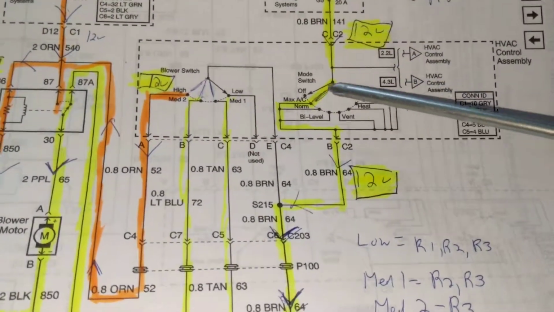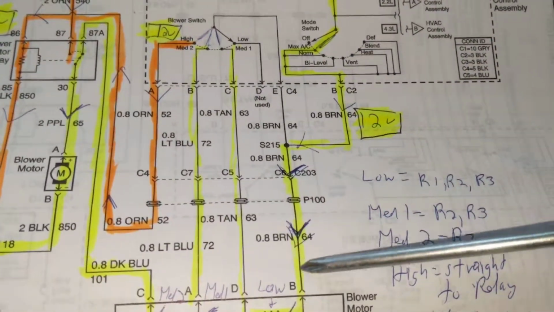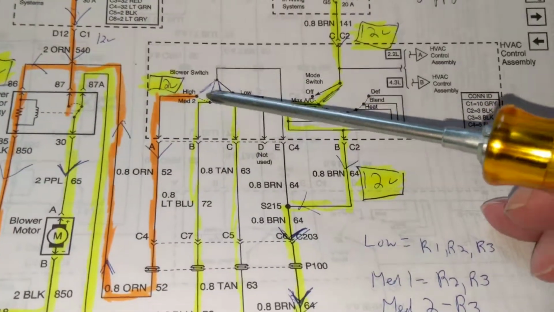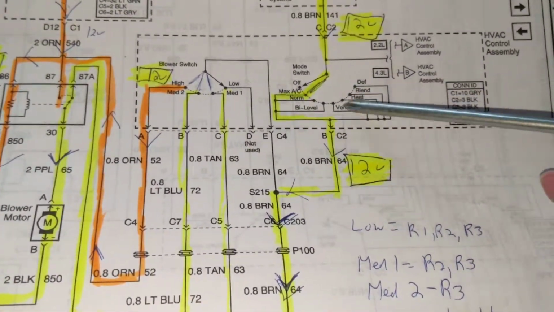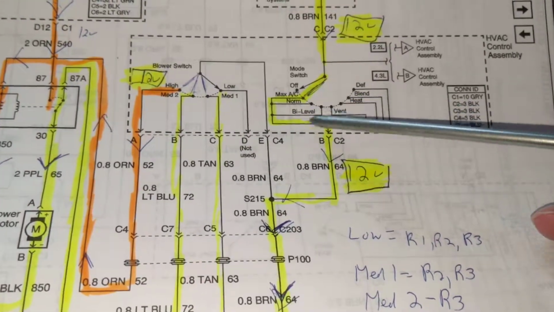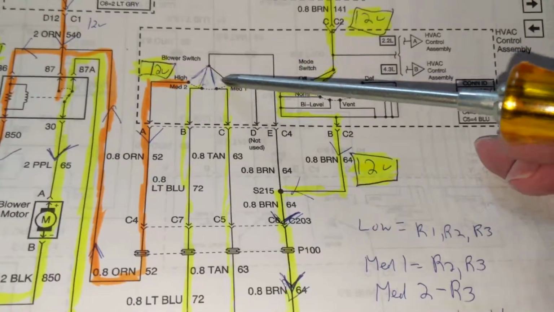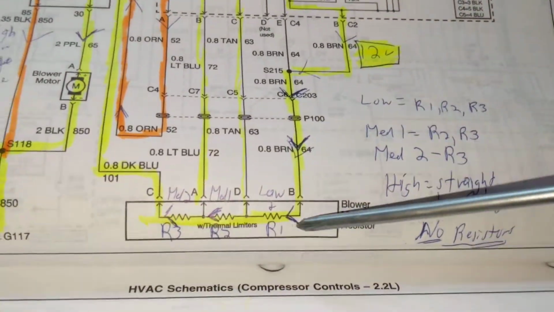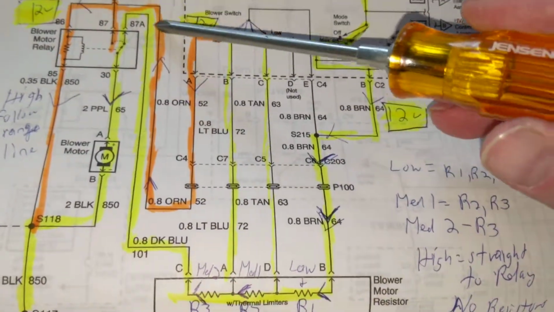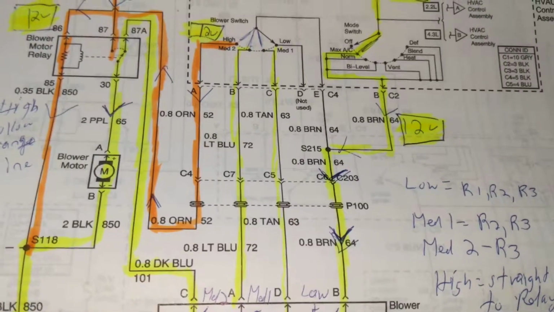We said before, depending on which speed you put this in, regardless of where this switch is, if we have it in low, we have no connection. Therefore, the current has to go through all these three resistors, which means there's a lot of resistance and lower current.